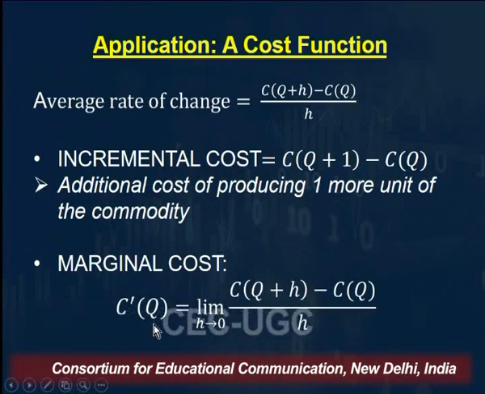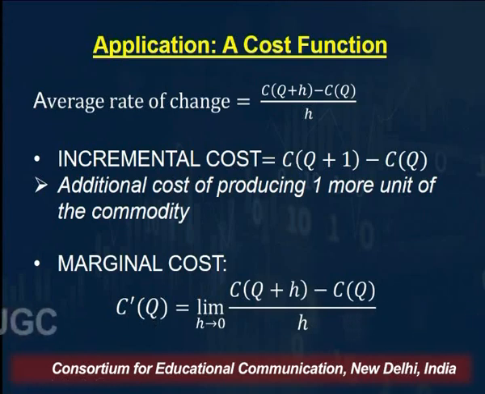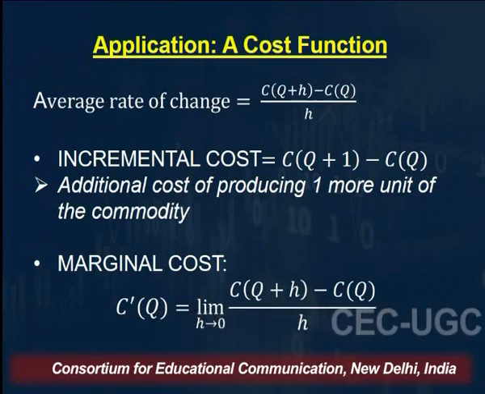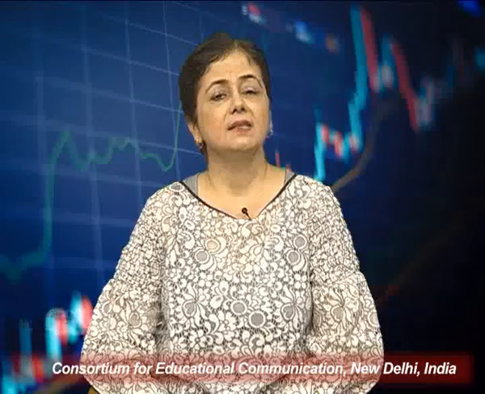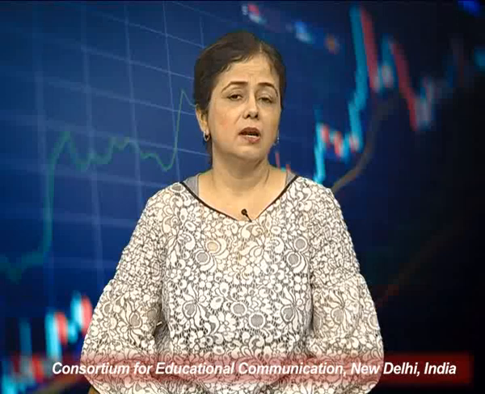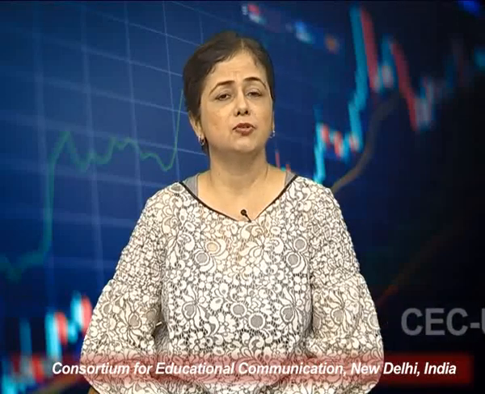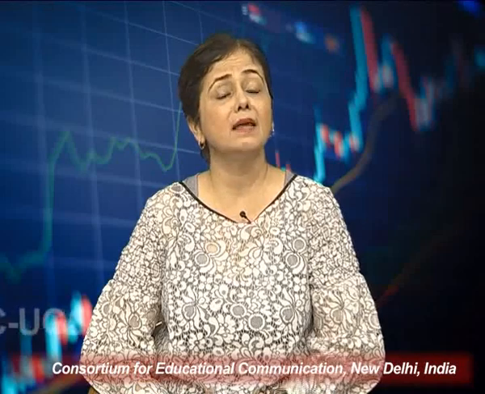The marginal cost is basically nothing but the derivative of the cost function with respect to Q. And this is where we're answering the question, what is the increase in cost if I increase the output produced at the margin by an infinitesimally small amount, a very small amount? What is the increase in the total cost? That is what is called the marginal cost. Here we are talking of what is the increase in total cost at the margin.